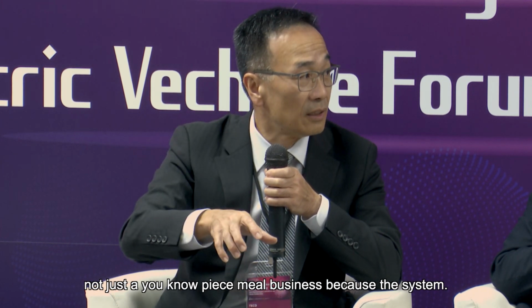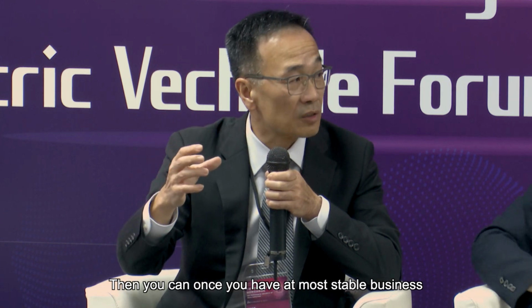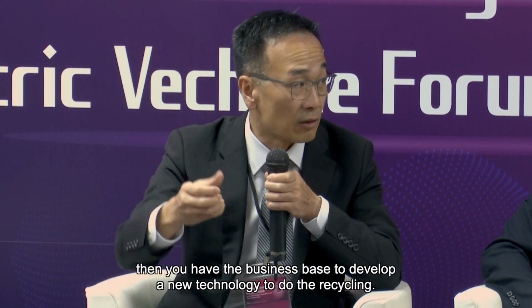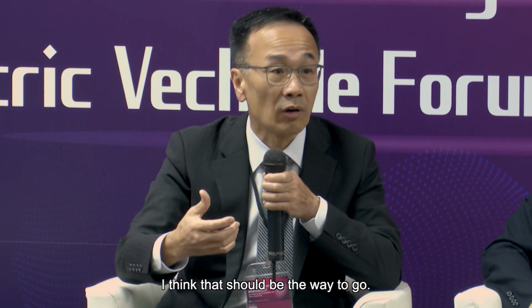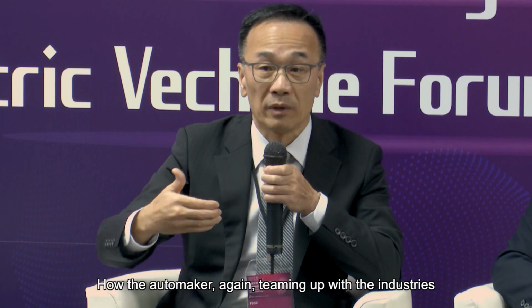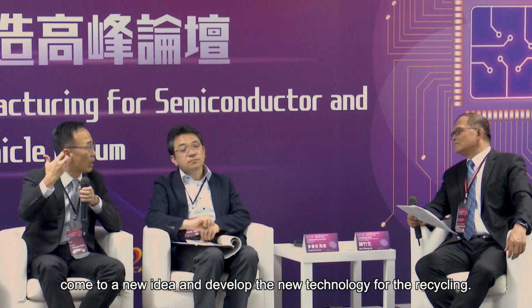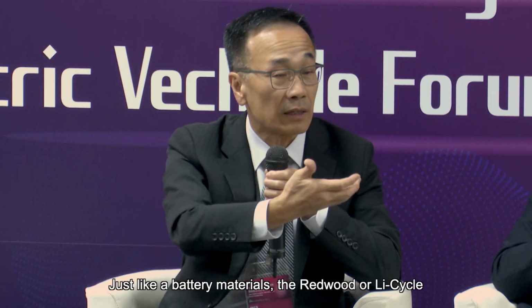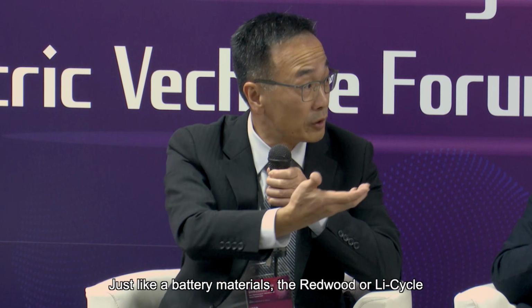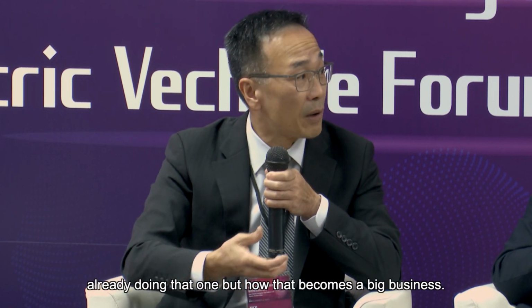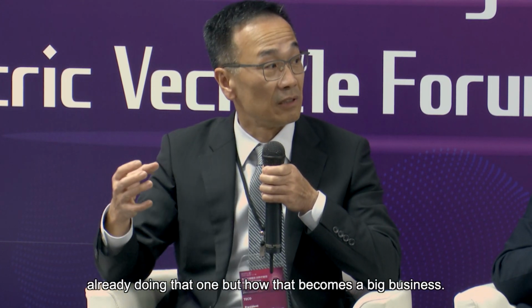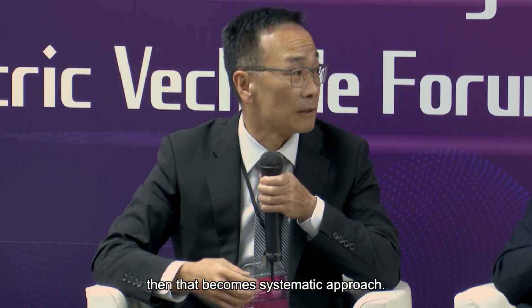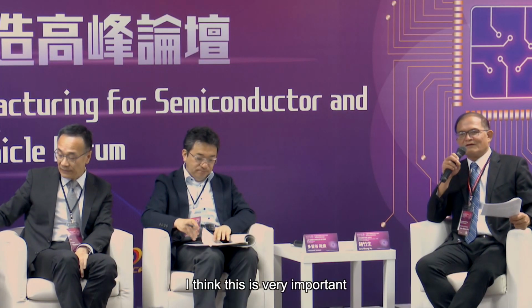It becomes a system. Then once you have a more stable business, you have the business base to develop new technology to do the recycling. I think that should be the way to go. How the automaker, again, teaming up with the industries, comes to a new idea and develops new technology for recycling, right? Just like battery materials, Redwood Materials is already doing that. But how that becomes a big business, teaming up with the automakers, then that becomes a systematic approach. Okay. Thank you. I think this is very important.